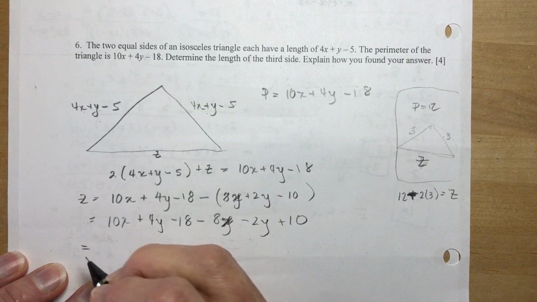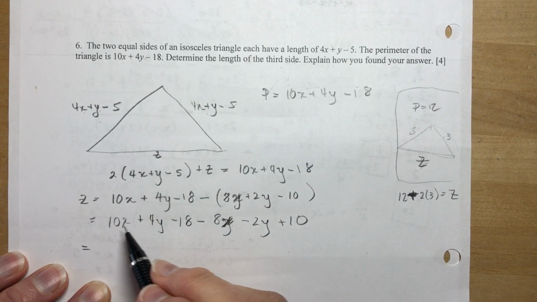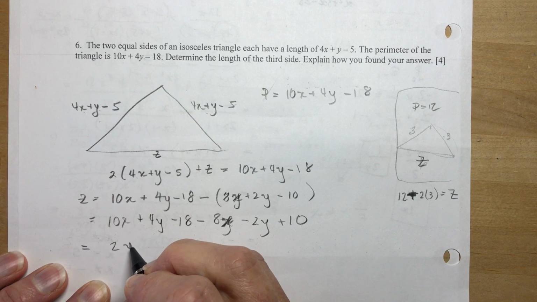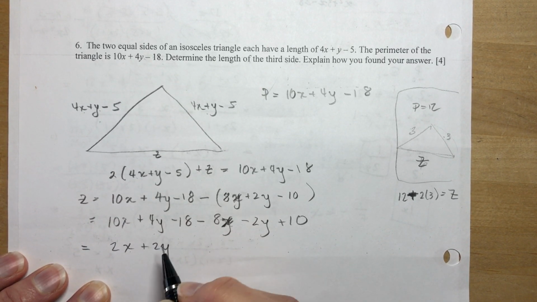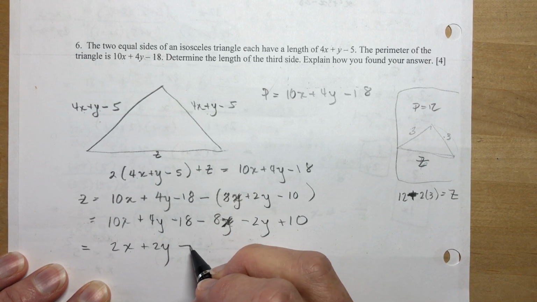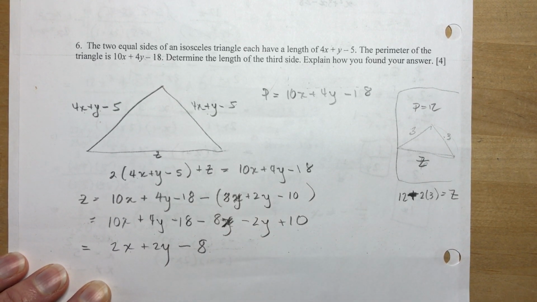Okay, now all we have to do is gather the like terms. So 10 minus 8 is 2x. 4y minus 2y is 2y. And minus 18 plus 10 is minus 8. And there you go. So we've done the whole test now. We've simplified. We've found the answer here.